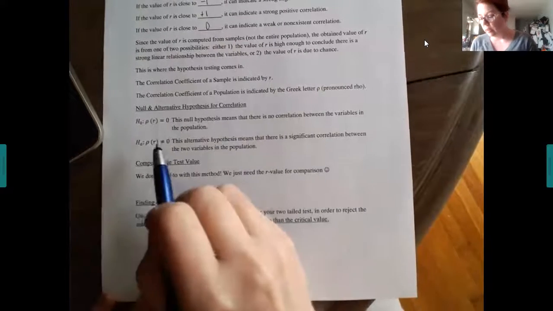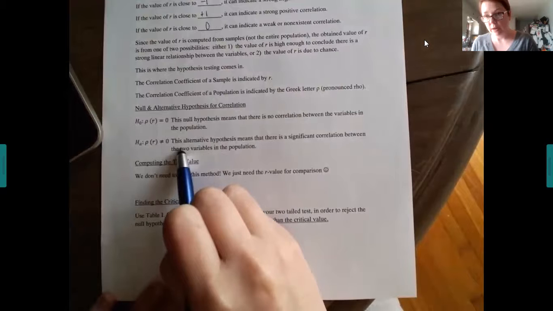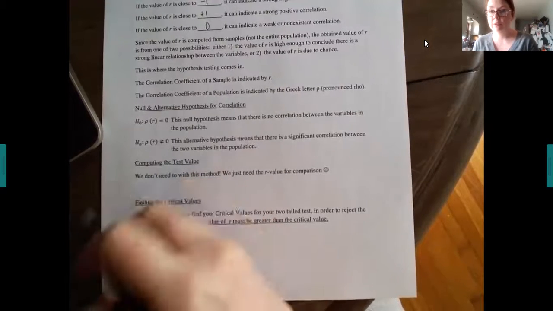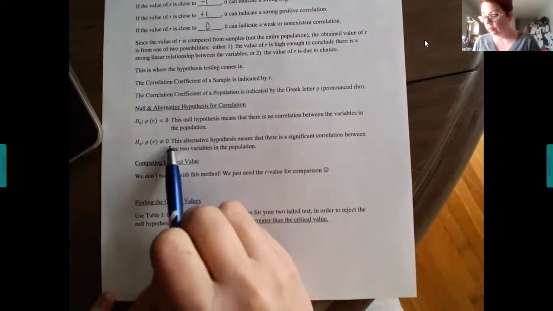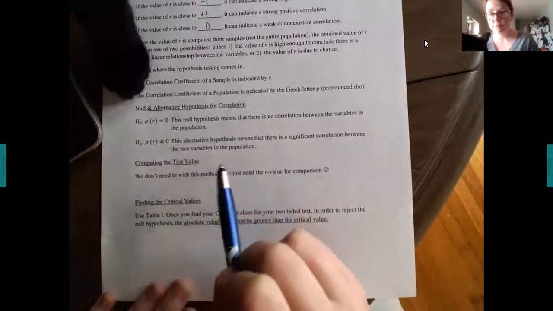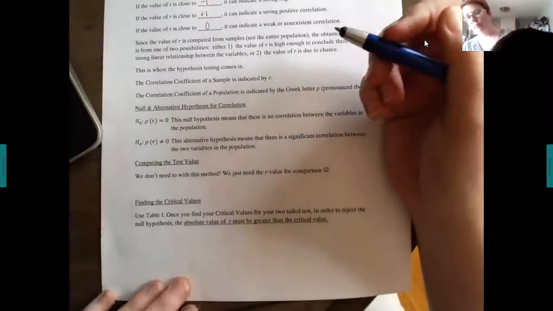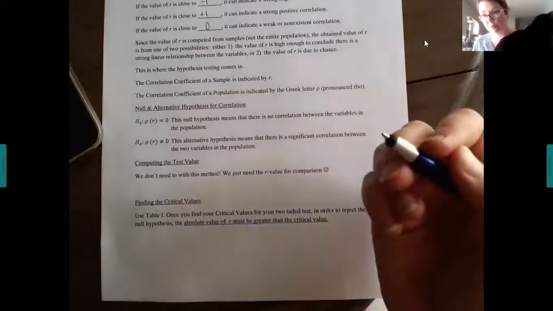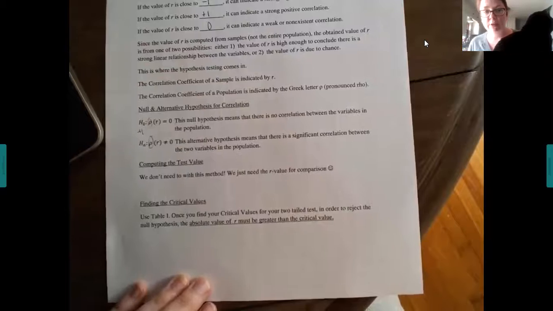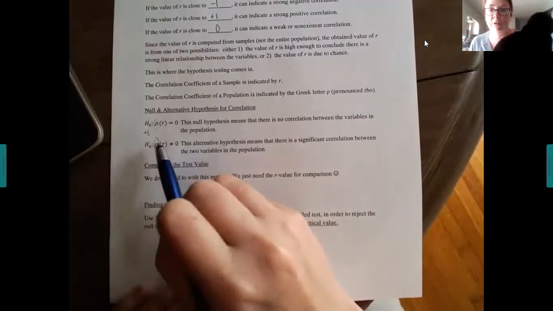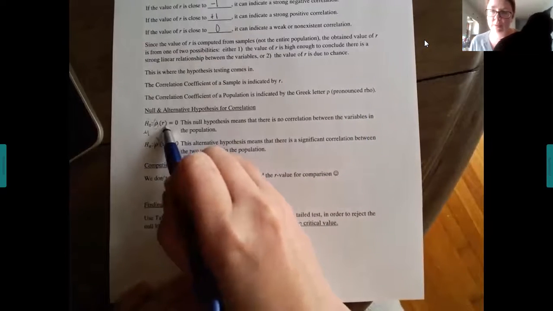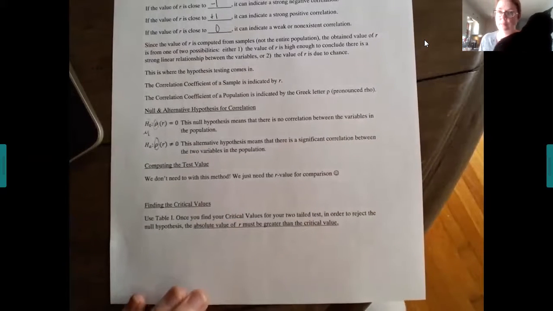So now the alternative is only this. There's no other option. It's saying that R is not equal to 0, whether it's positive or negative, right? So the alternative hypothesis means that there's a significant correlation between the two variables. And just like we used the population symbol for mean, that mu, sometimes you're going to see rather than R, they use the population symbol for R, which is another Greek letter called rho. But I tend to use R because, why not?